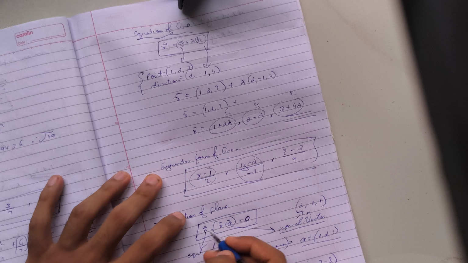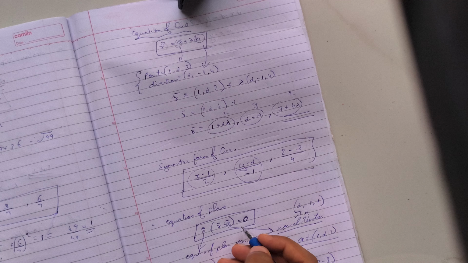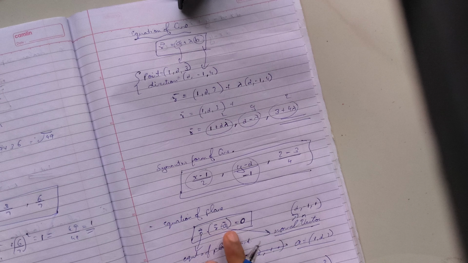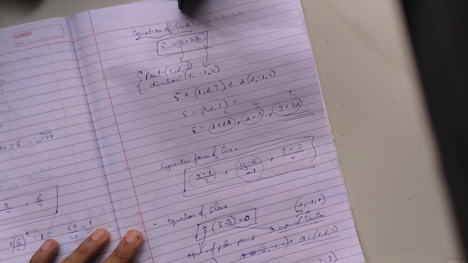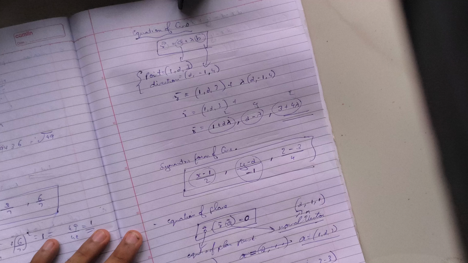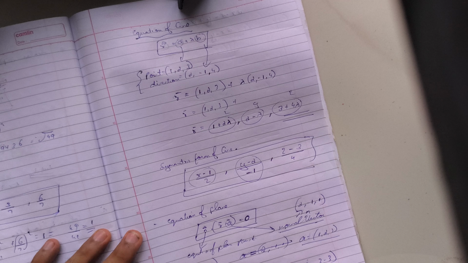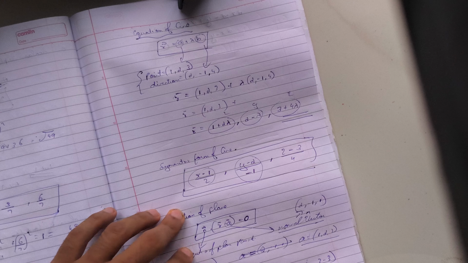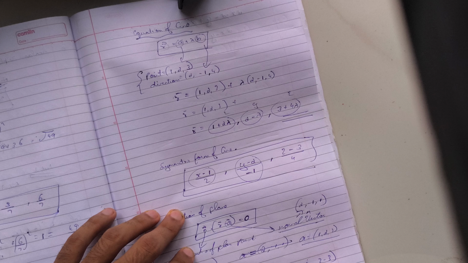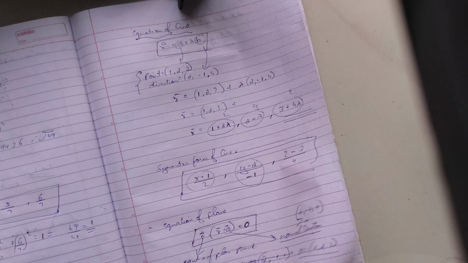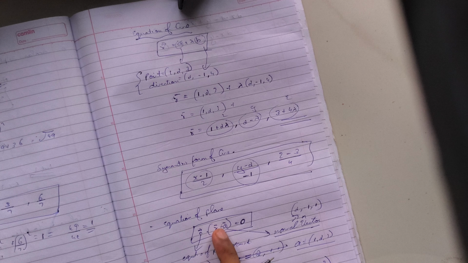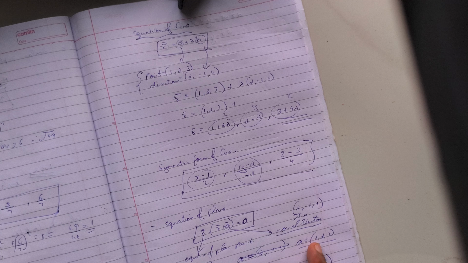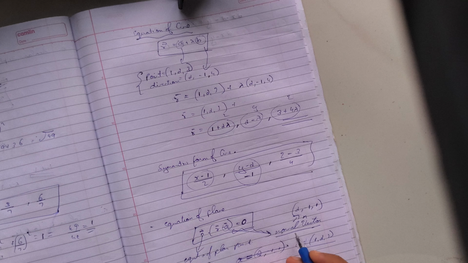Let me recap. This is the formula n into r minus a equal to 0. We need to know the n value and a value. A is the point on the plane and n is the normal vector.